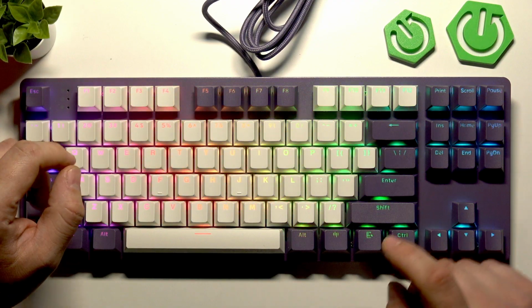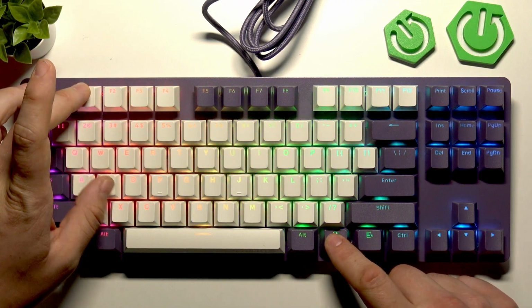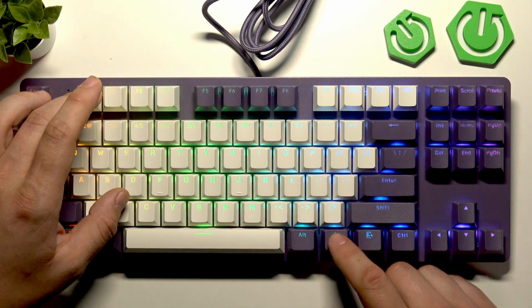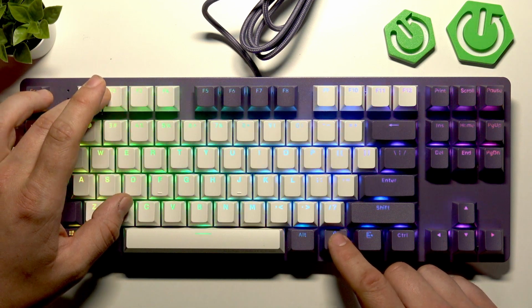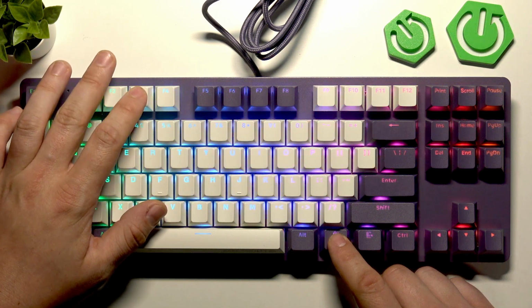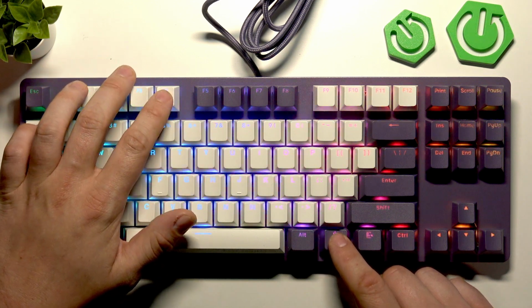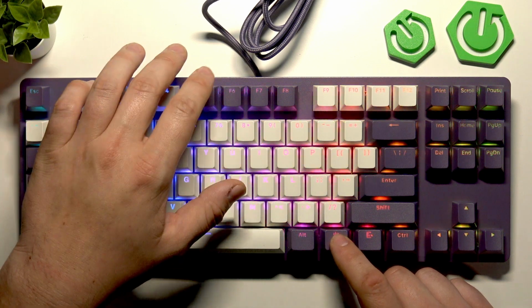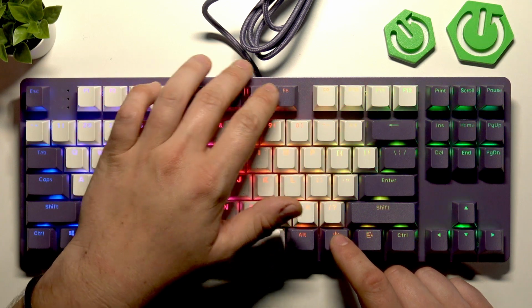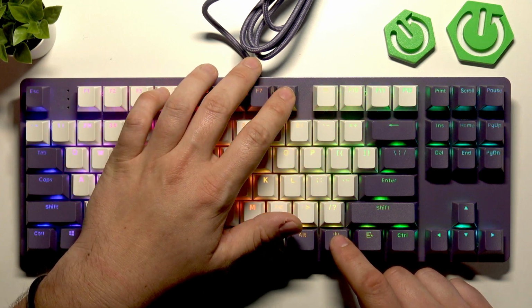Let's start with F1. F1 activates the media player. F2 decreases volume and F3 increases volume. F4 mutes the PC. F5 is stop, F6 previous, F7 play pause, F8 forward.